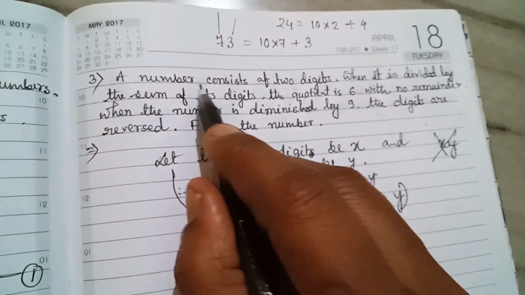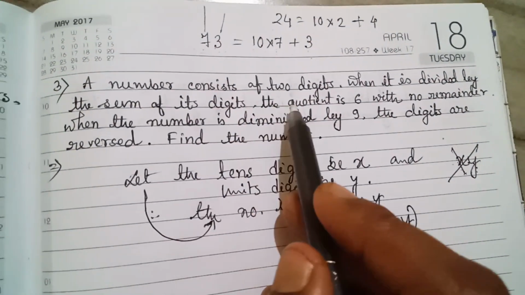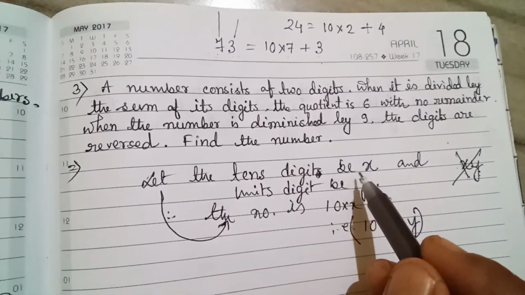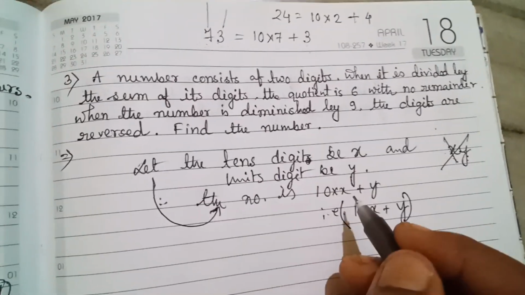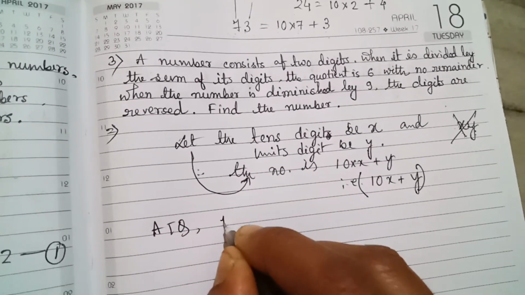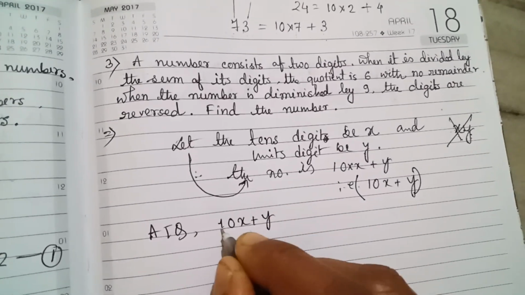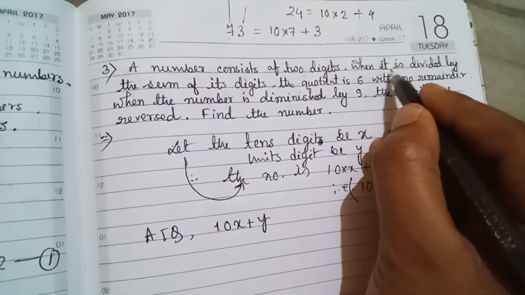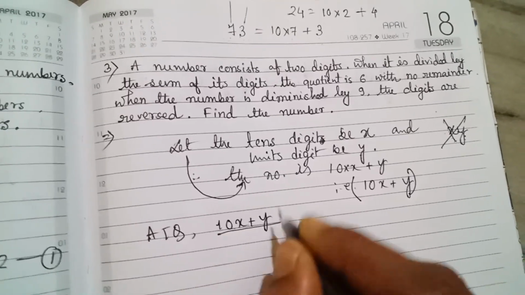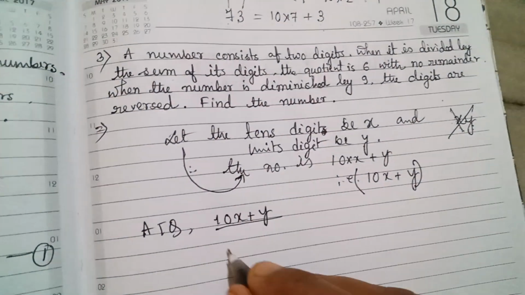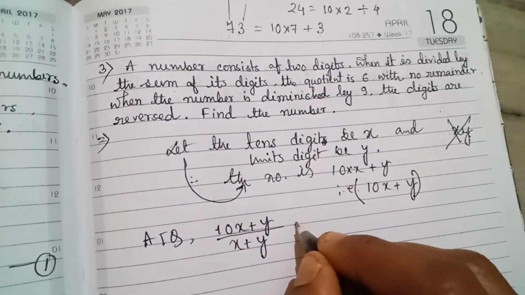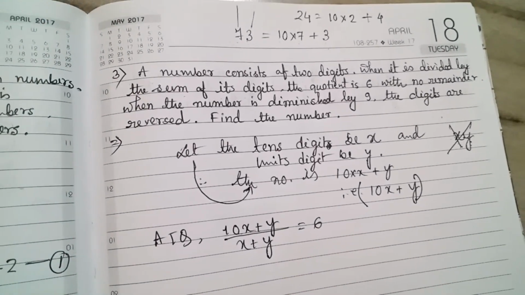Now we will go to the given conditions. The number consists of two digits, and its digits are x and y. So the sum of its digits will be x plus y. According to the question, the first thing is that if the number, that is 10x plus y, is divided by the sum of its digits, that means x plus y, the quotient is 6, that means the result is 6.